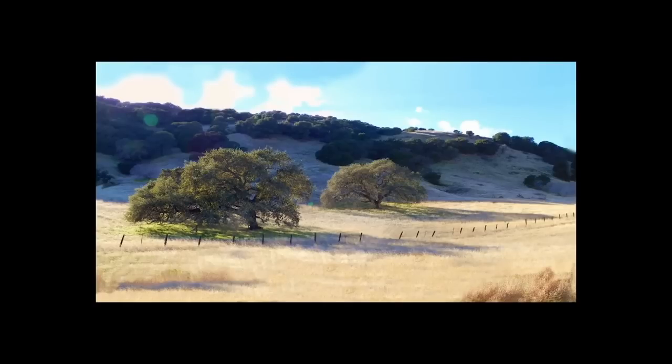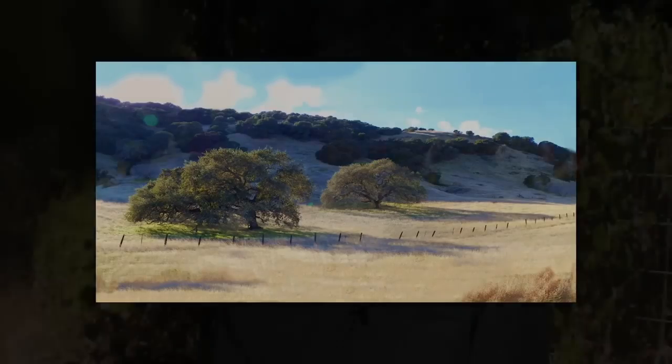The second would be the annual grassland or oak savanna or hardwood rangeland, where we have a much higher component of woody species, typically the oaks and some of the shrub species, but still the annual vegetation comprises the vast majority of the understory vegetation.